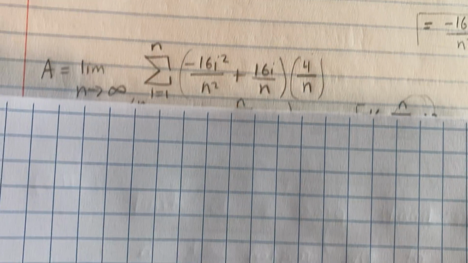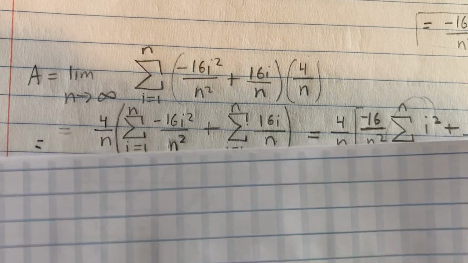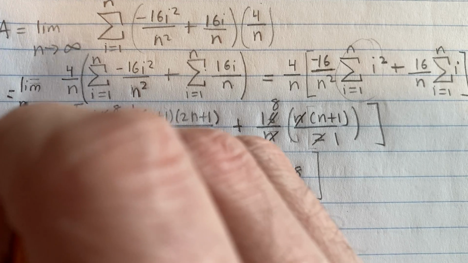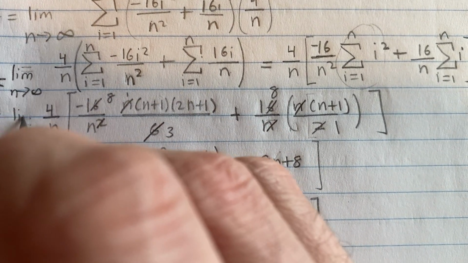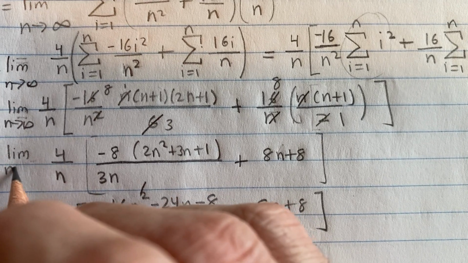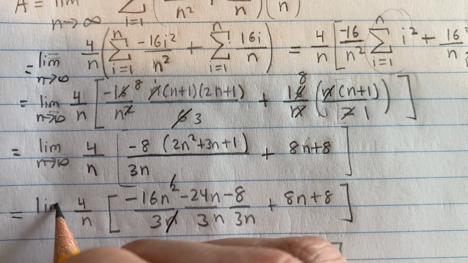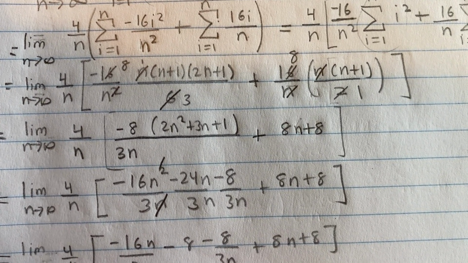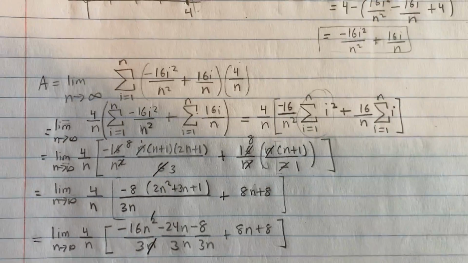I'll write it in as we go along. I'm going to write limit as n goes to infinity on each one of these problems because I expect you guys to do so as well.